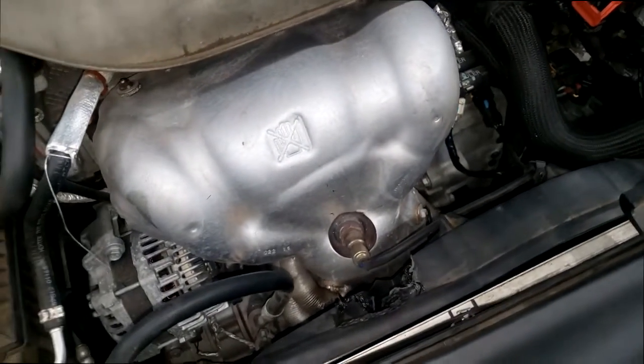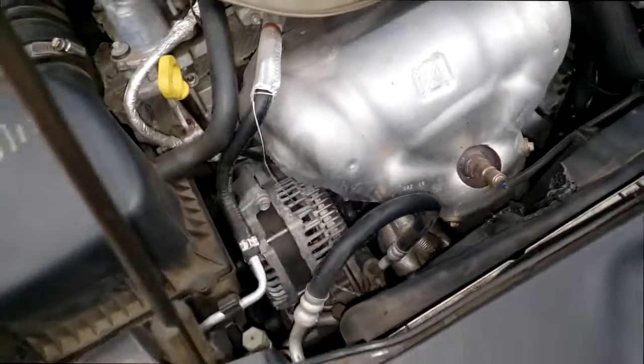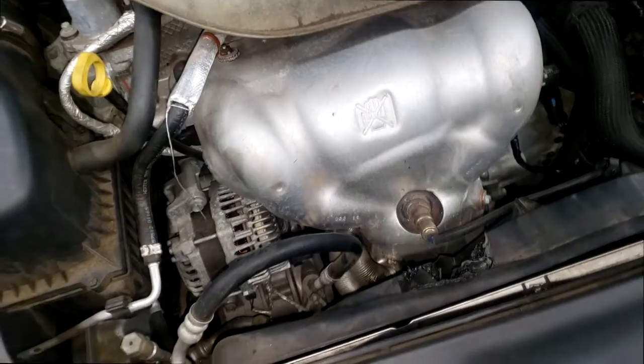Alright guys, let's put the car up in the air, okay? Tell you what, stay tuned, don't go anywhere. We're going to put the car up in the air. I'll be right back. Alright guys, so I have the car in the air now.